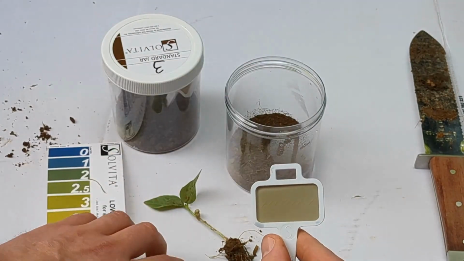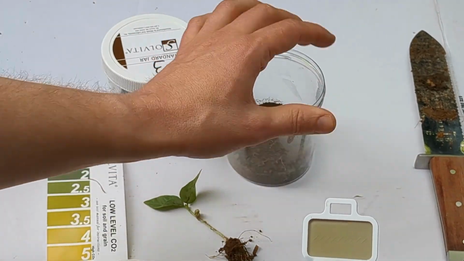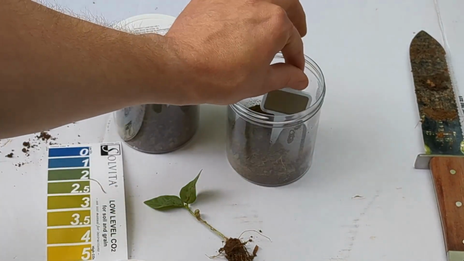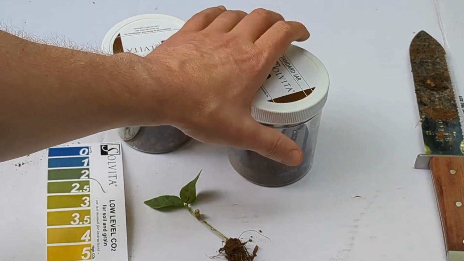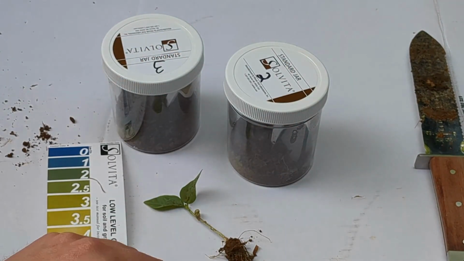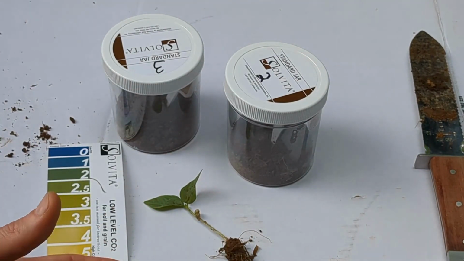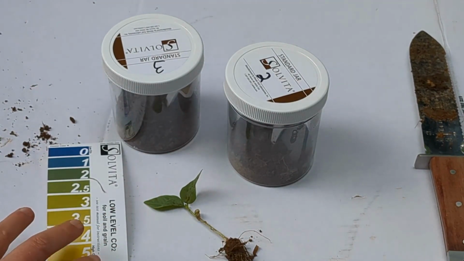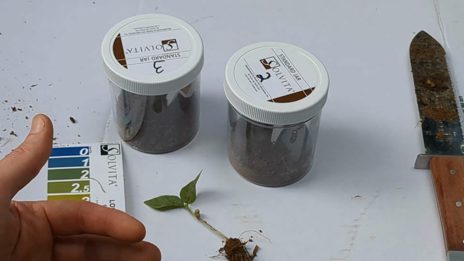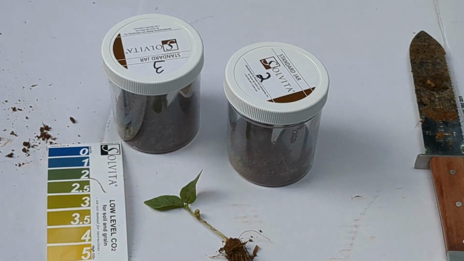So we want to place soil in these containers, place in the paddle, cover it, and let it sit for a set amount of time, typically 24 hours. And at that point in time, we can make some comparisons and make some inferences. And we're doing that by using the indicator chart here on the left, and that gives us a standard we can look off of and make some decisions here.